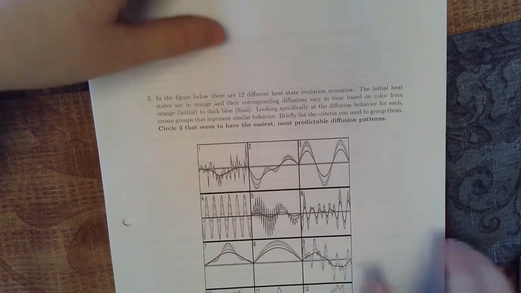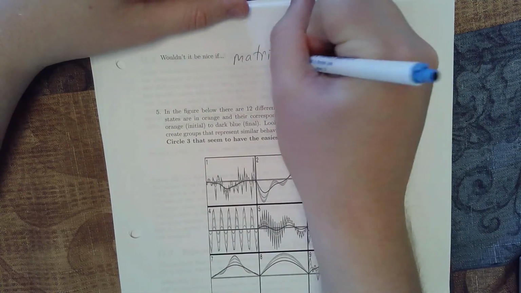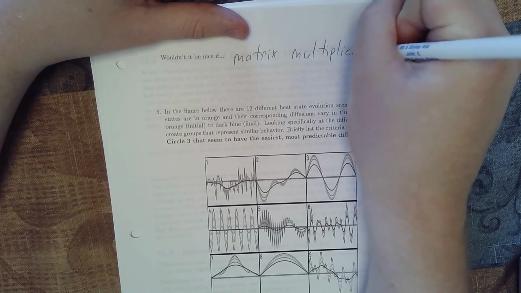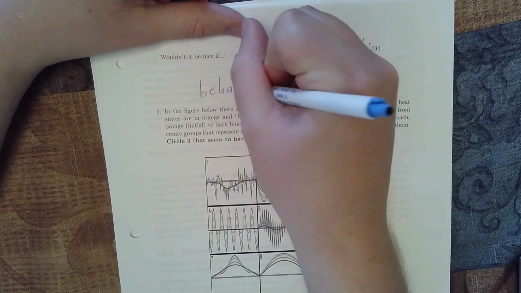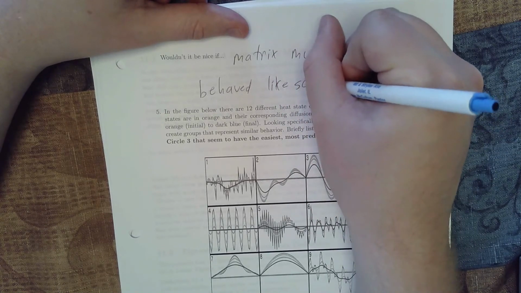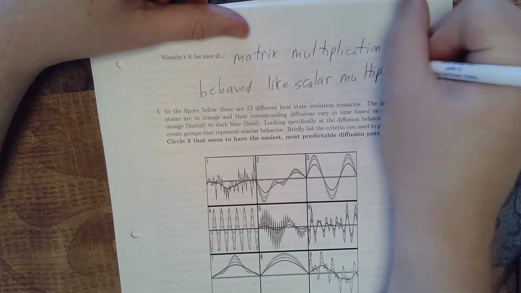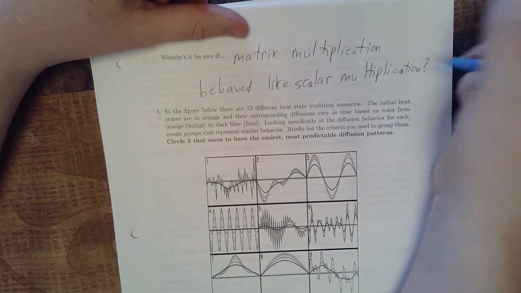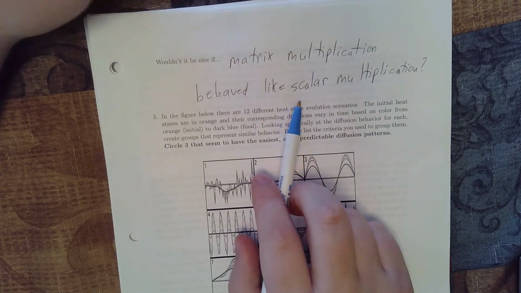Wouldn't it be nice if matrix multiplication behaved like scalar multiplication? Because we know pretty easily how to multiply something by a scalar.